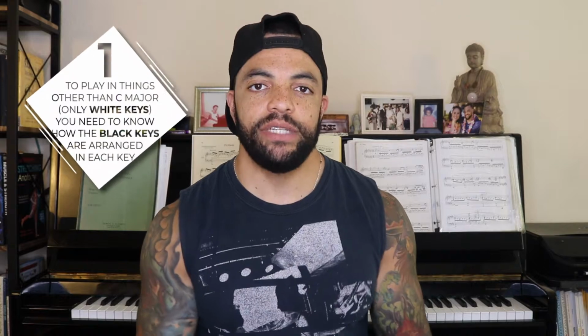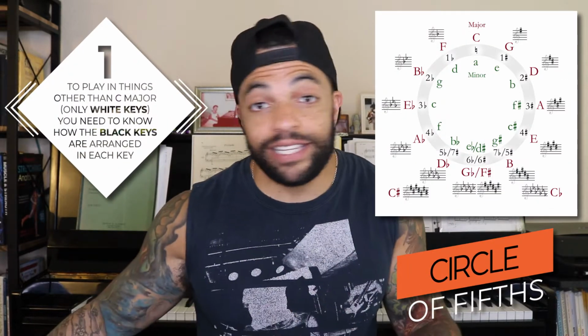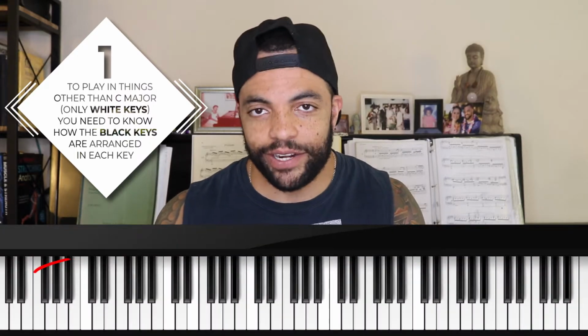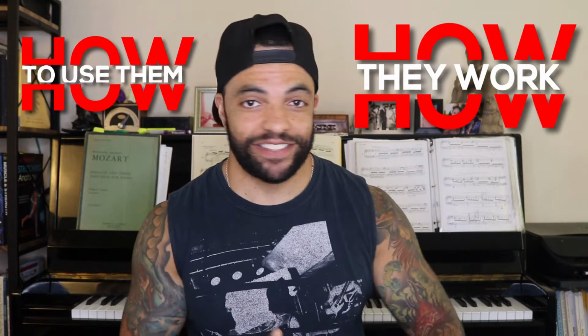First, let's address the why. Why does this matter? Right off the bat, you need to understand the circle of fifths if you're going to play stuff in things other than the key of C. There are a bunch of white keys on the piano, but there's a bunch of black keys too. To play the piano, you need the black keys. And if you want to learn how to use them and how they work within keys, scales, chords, all that good stuff, you need to understand the circle of fifths.